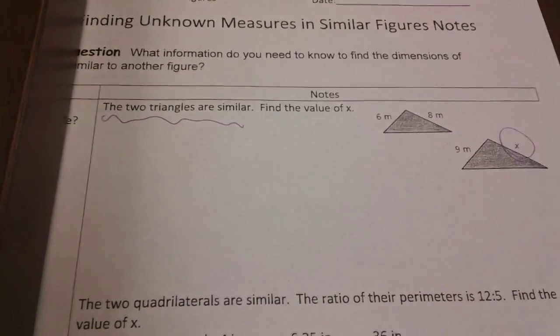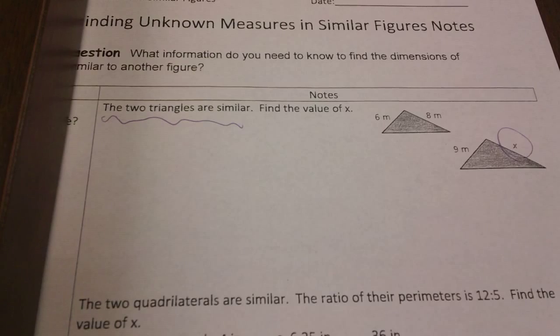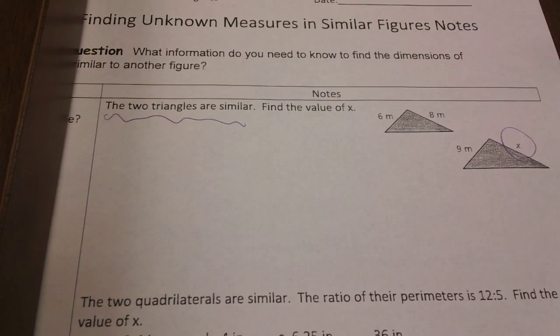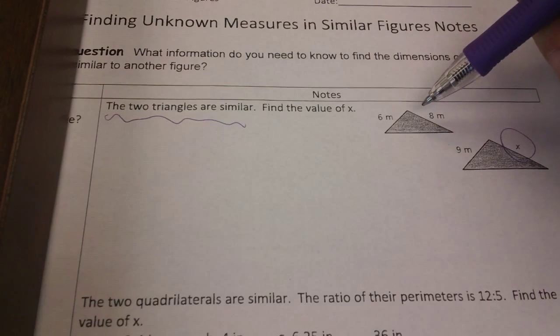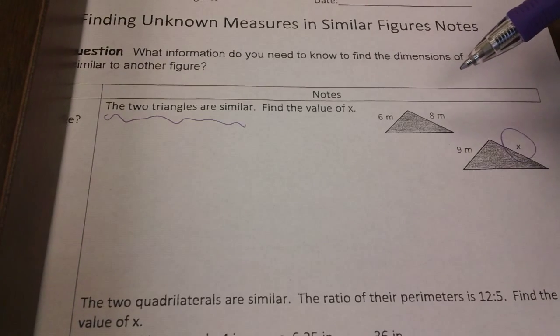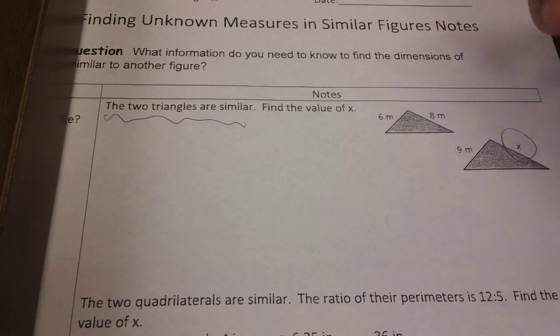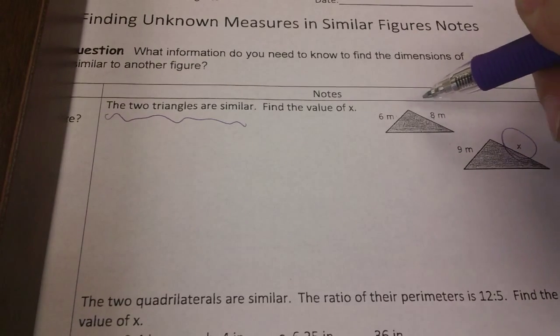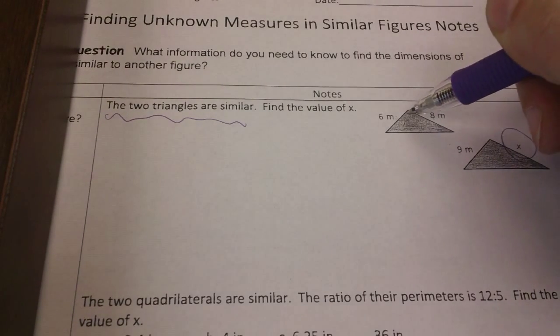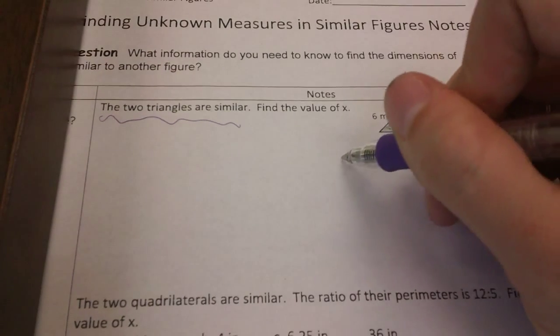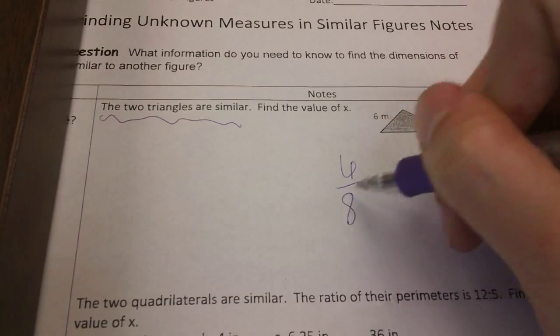You'll probably remember, I can't remember if you did this in 6th grade or not, but anyhow, we've been solving proportions a lot. So here, what I always tell my students is same figure, same fraction. So I would write this fraction as 6/8.